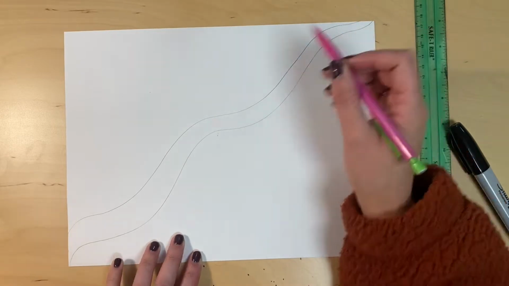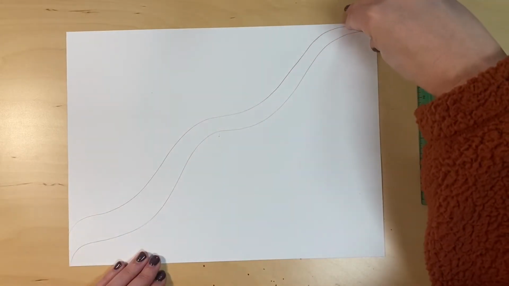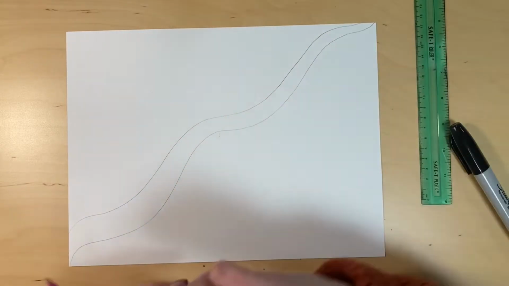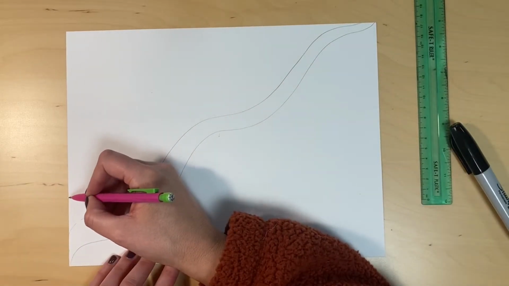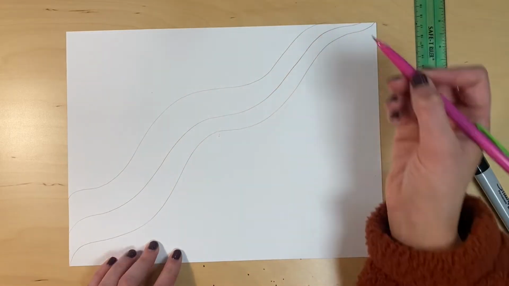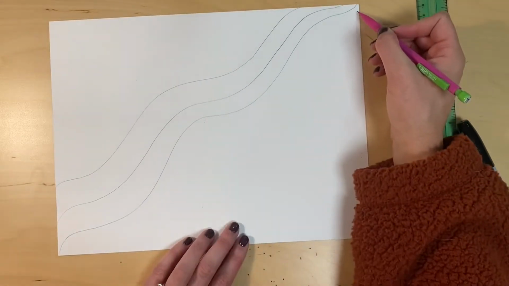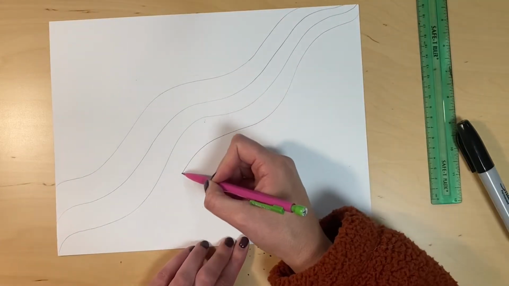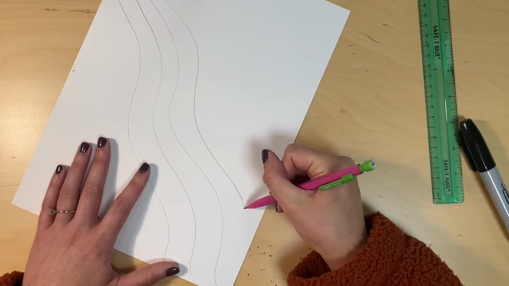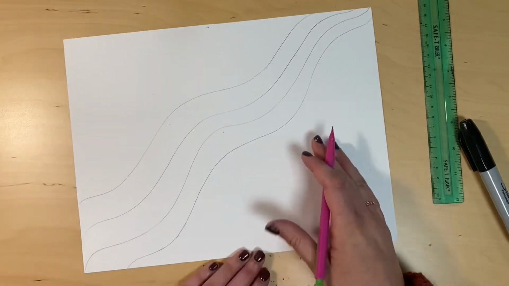Now for mine, I'm going to use wavy lines that all converge to this corner or meet in this corner. So I'm starting at the edges of my paper and I'm following the shape to the corner. You can look up some ideas for different types of black and white optical illusions to get inspiration from. I'm trying to be careful here to follow the shape of the first wavy line that I drew.